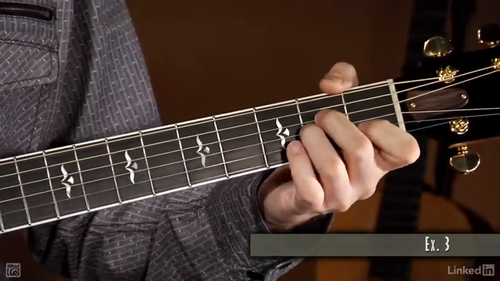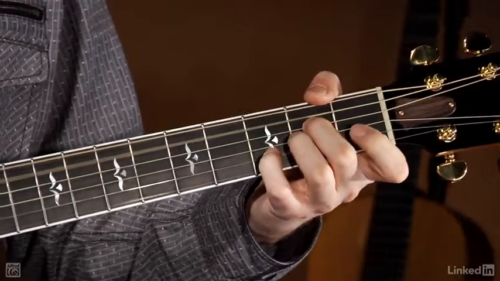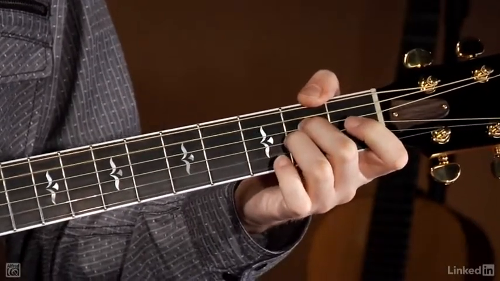All right, so the whole concept of a sus chord is how it moves around the third of the chord. So let's check out how you can do this with minor chords. Let's play this off of A. Here's A minor, A sus4, A sus2, and back to A minor.